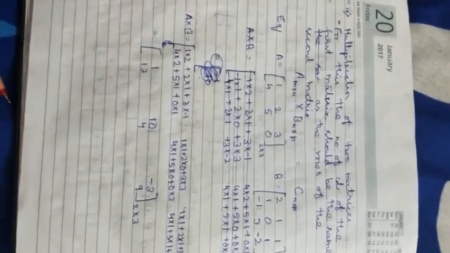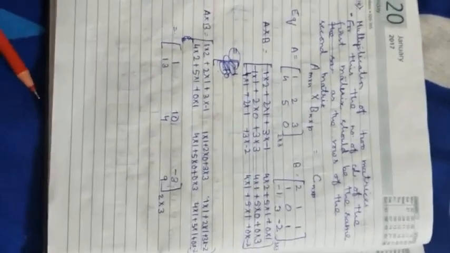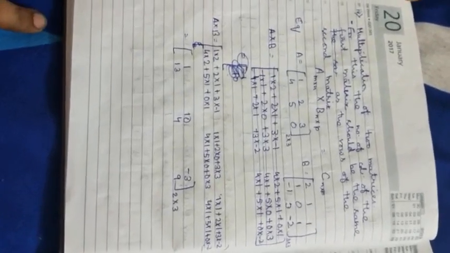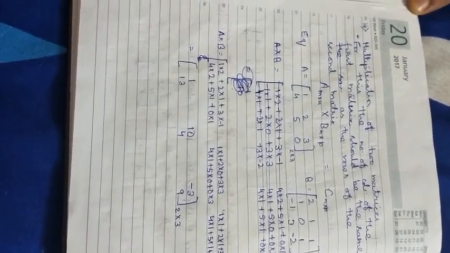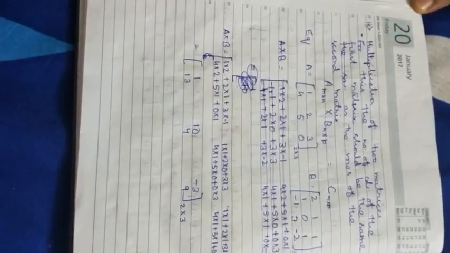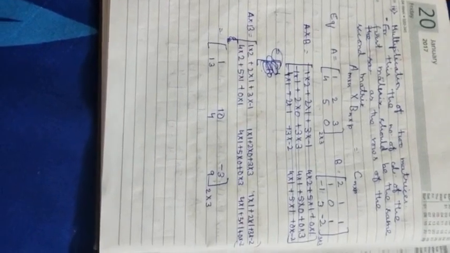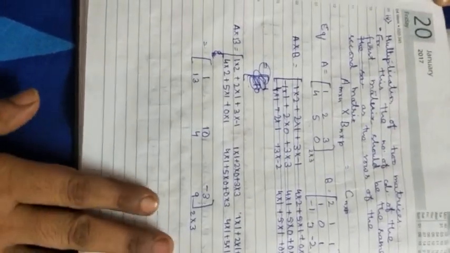Moving on, we have the multiplication of two matrices. For this, it is very important to know that the number of columns of your first matrix should be equal to the number of rows in the second matrix. In such a case, the two matrices are said to be compatible for multiplication. If the number of columns of the first matrix is not the same as the number of rows in the second matrix, then the two matrices will not be compatible for multiplication. I have given the example there.